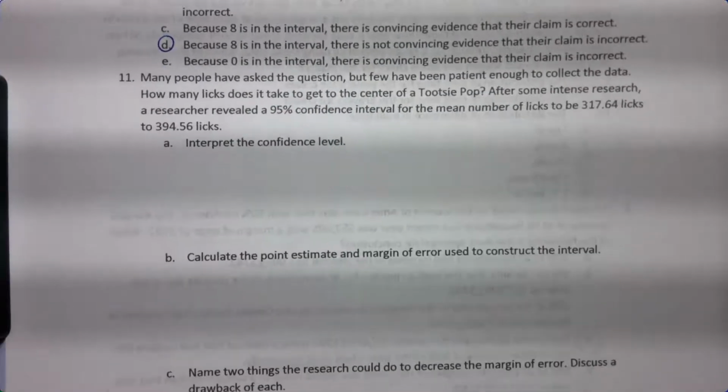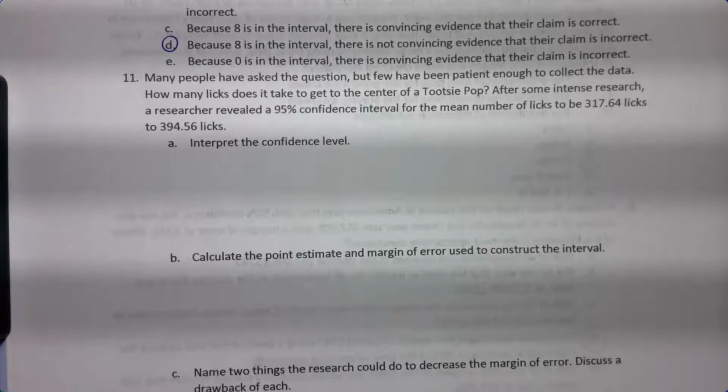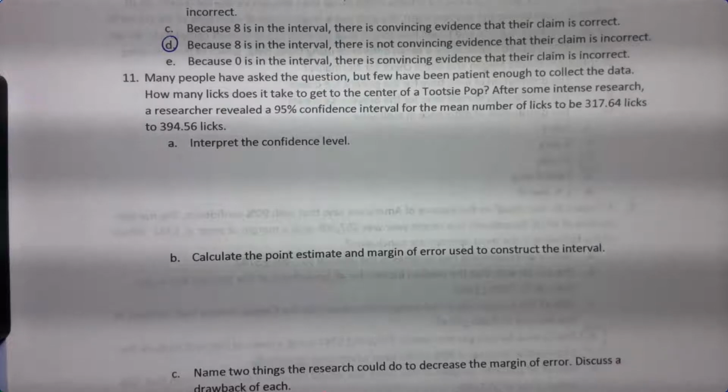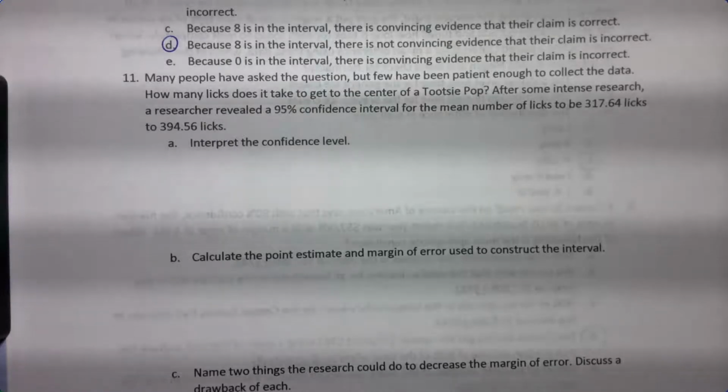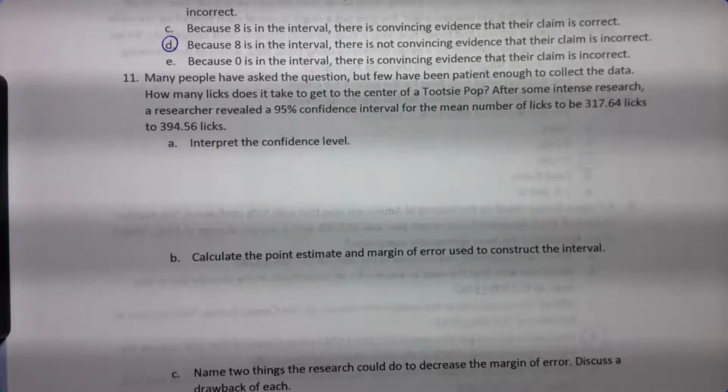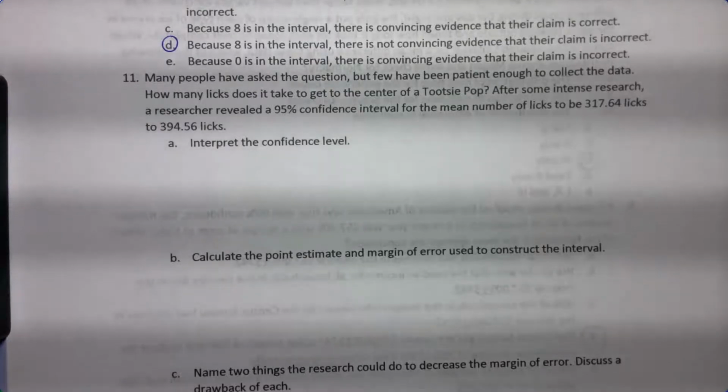Number 11 says many people have asked the question, but few have been patient enough to collect the data. How many licks does it take to get to the center of a Tootsie Pop? After some intense research, a researcher revealed a 95% confidence interval for the mean number of licks to be 317.64 licks to 394.56 licks. A wants me to interpret this confidence level.